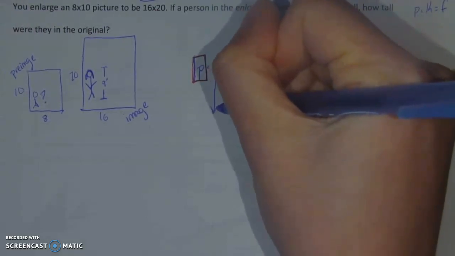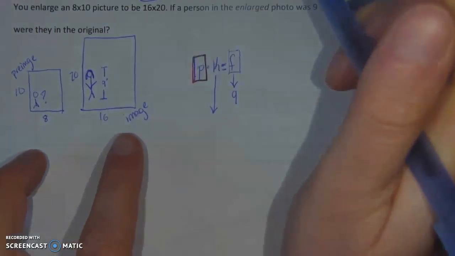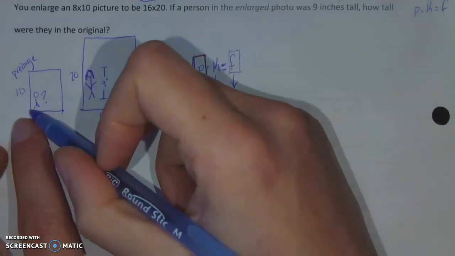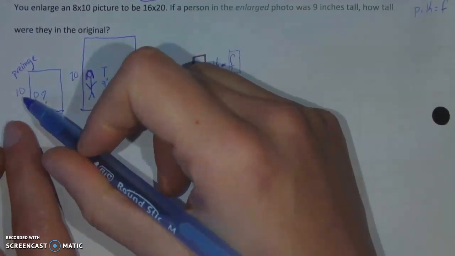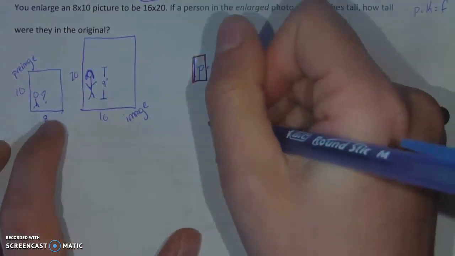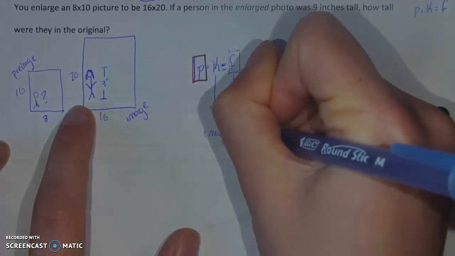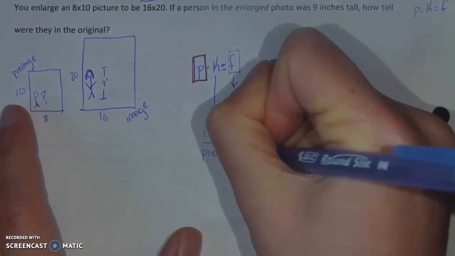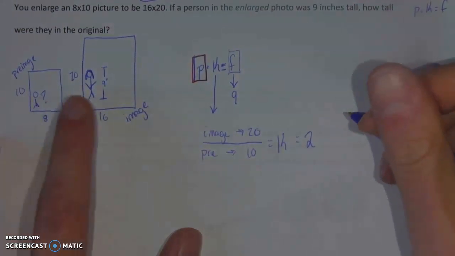Well, I can find k by remembering that any lengths can be used to find magnitude. In other words, if I can find any two corresponding lengths between my original and my final, I can do this one divided by this one to get k. So here, since 10 turned into a length of 20, that means that my image length of 20 divided by my pre-image length of 10 will give me k. And 20 divided by 10 gives me a k of 2.